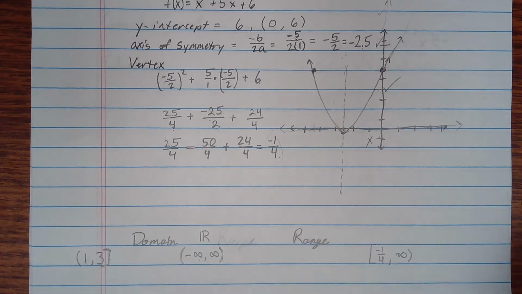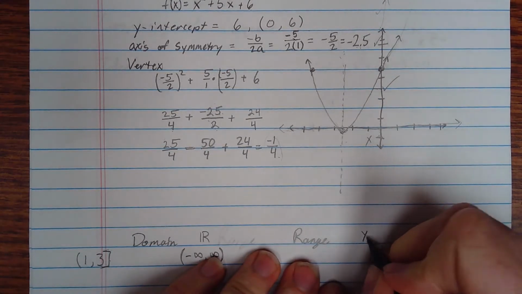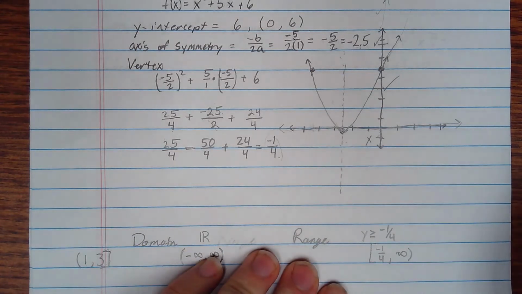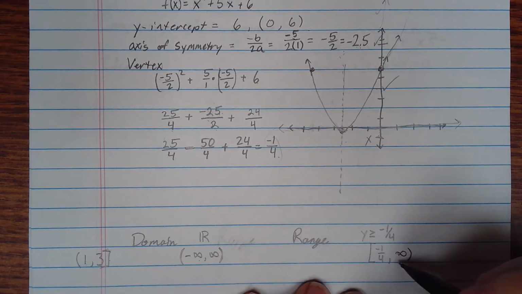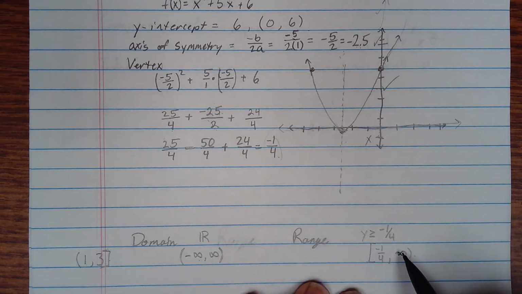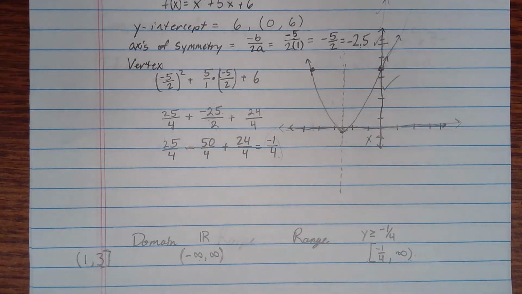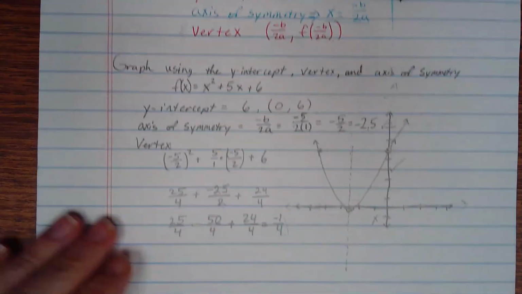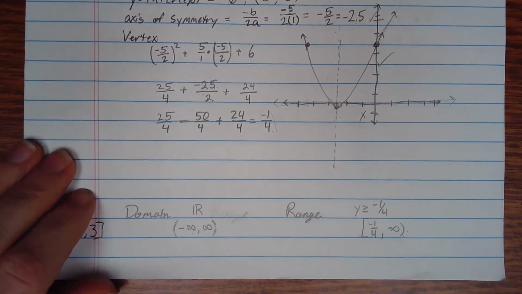Now, you may see, and the book may show you, something like y is greater than or equal to negative 1/4. Alex will want it like this, so give the range this way. Also, be sure you don't put infinity and then negative 1/4. They have to be in increasing order, otherwise it will mark you as wrong. All right, you ready to move on? Just a little bit, not too much farther.